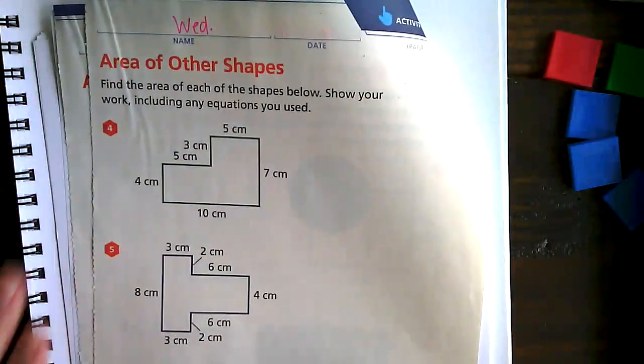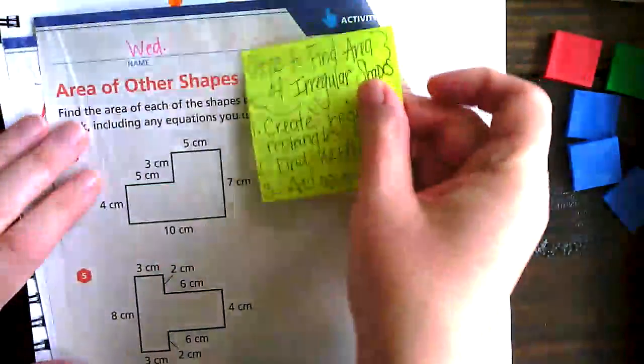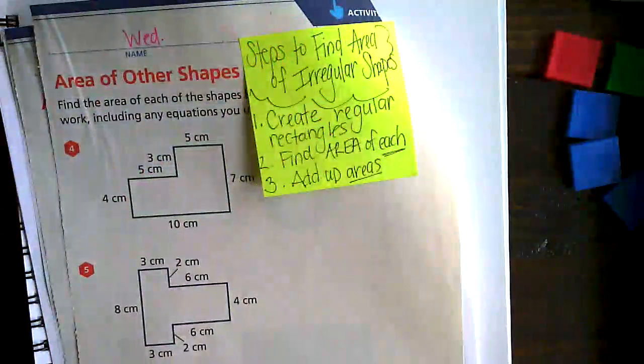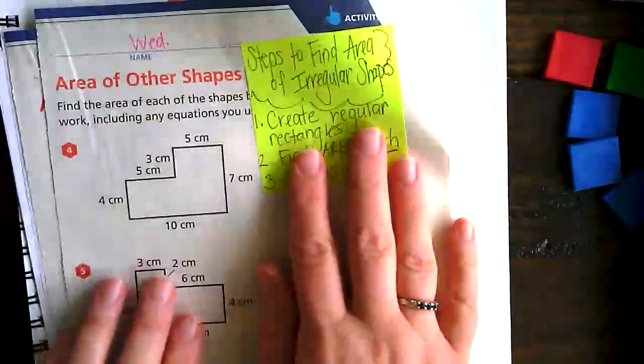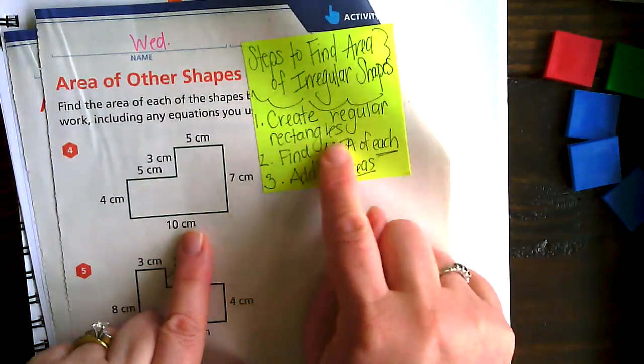Okay, let me get my tips up here for us so we have them handy. Okay, so I have our tips here what to do. Okay, so looking at this irregular rectangle, first thing it says to do is to create regular rectangles.